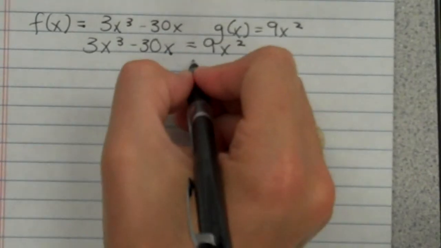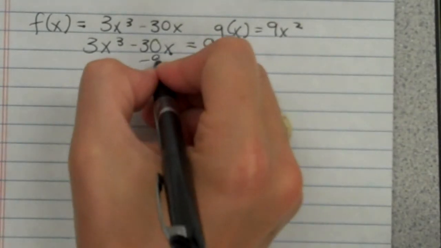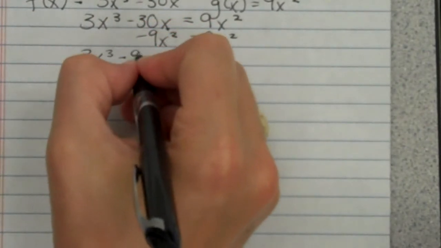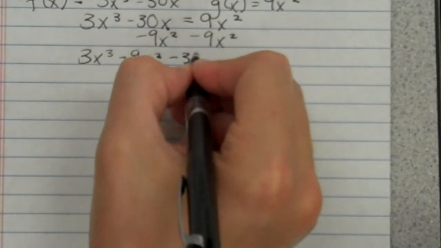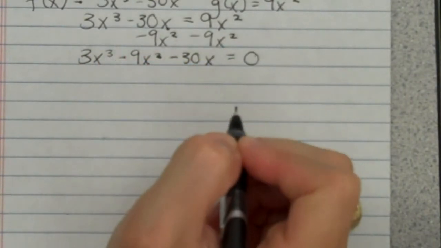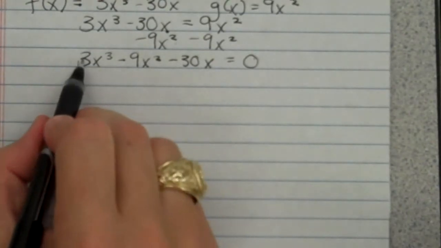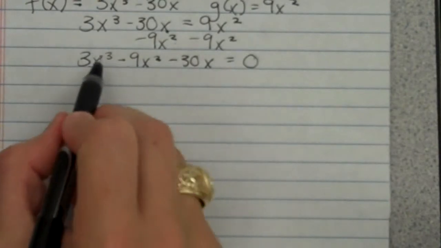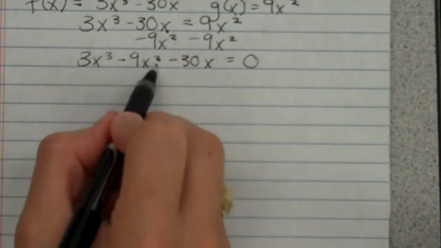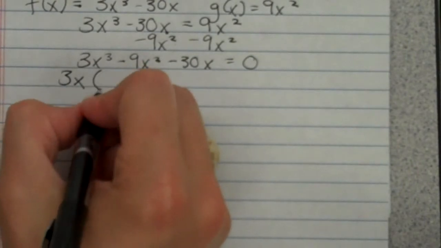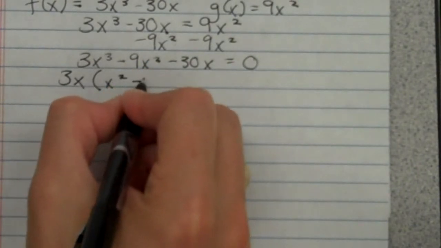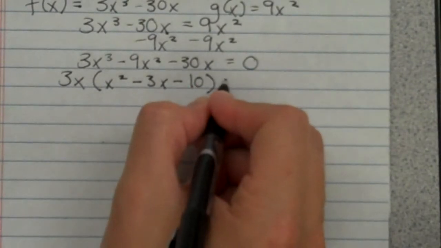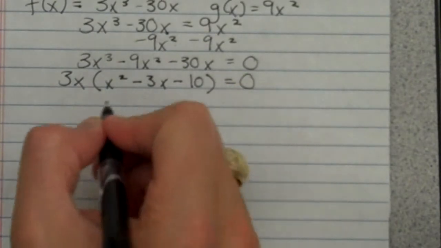Now, I want to solve this, so I set it all equal to 0. I'm going to subtract that 9x squared over. So 3x cubed minus 9x squared minus 30x equals 0. Now, before I do anything, I need to see if there's anything that I can factor. Is there anything that all of these share? Well, they all have a 3, and they all have an x. So I'm going to take out a 3x. That's going to leave me x squared minus 3x minus 10, which makes my life so much easier.